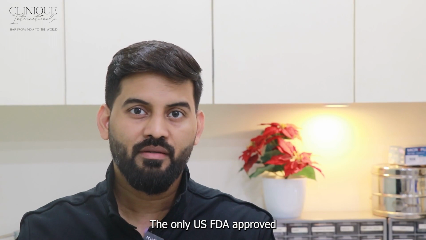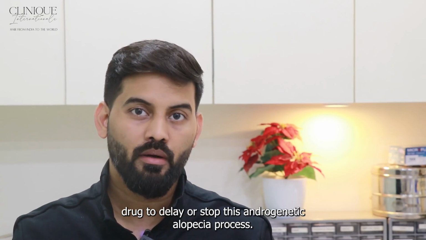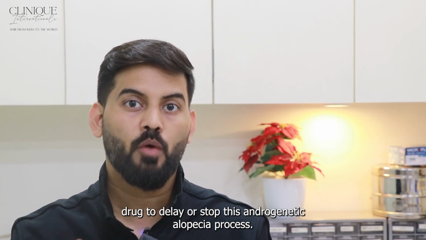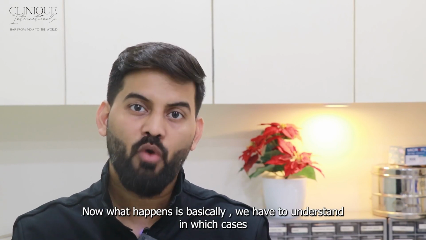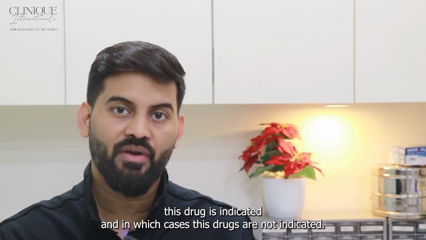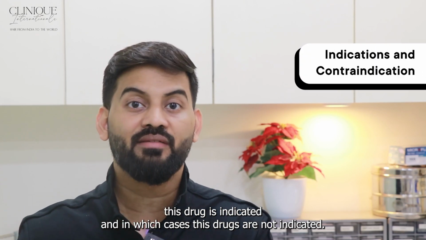Now Finasteride is the only US FDA approved drug to delay or to stop this androgenetic alopecia process. Now we have to understand in which cases this drug is indicated and in which cases this drug is not indicated.